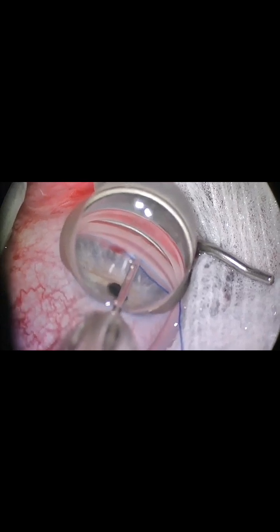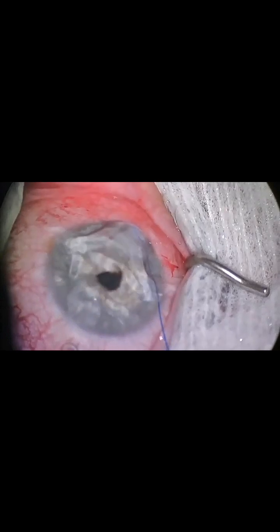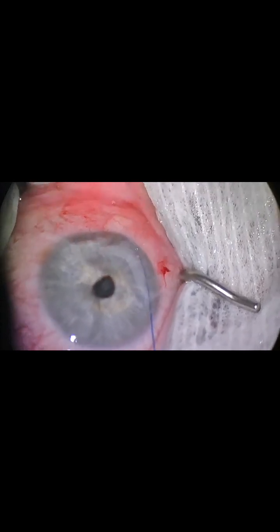To assure that the suture is exactly in Schlemm's canal, we need to take a look with the gonio lens, because if there's any PAS, there's a chance that we may induce iridodialysis. As you can see in the mirrors, the suture is in Schlemm's canal and there's no PAS.